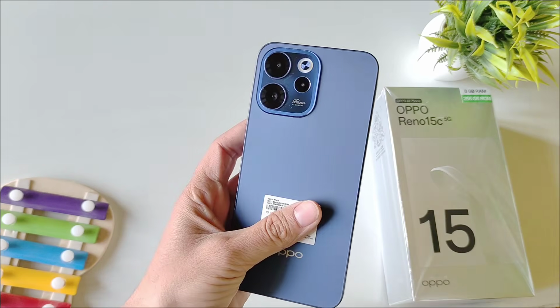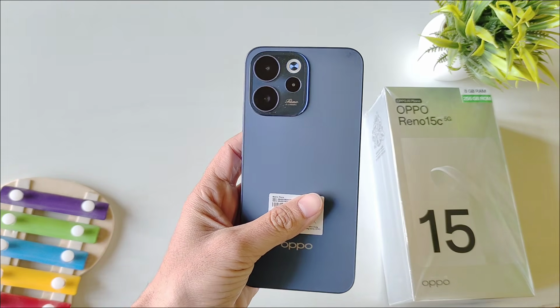So these were some amazing tips and tricks and hidden features for the Oppo Reno 15C 5G smartphone.